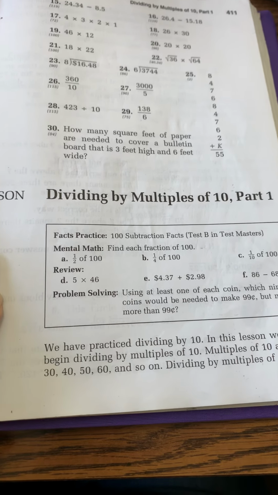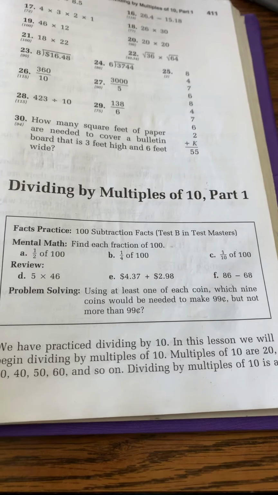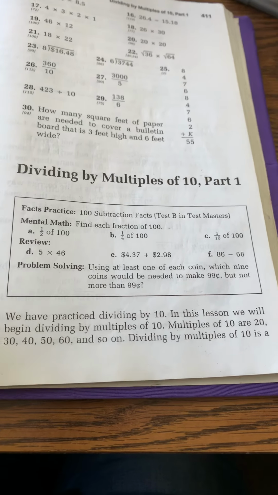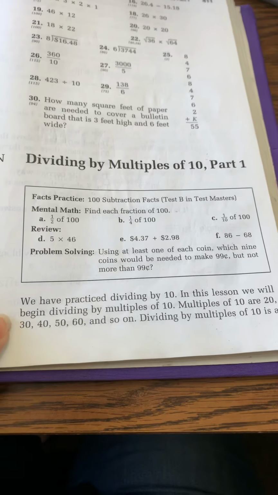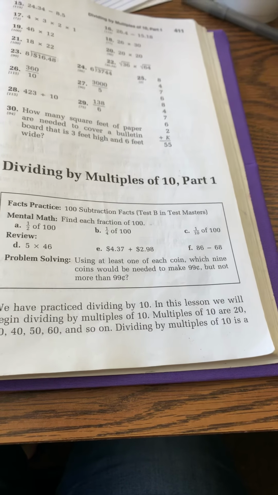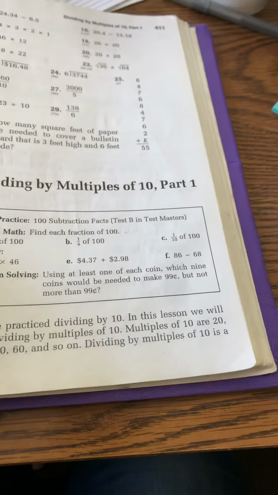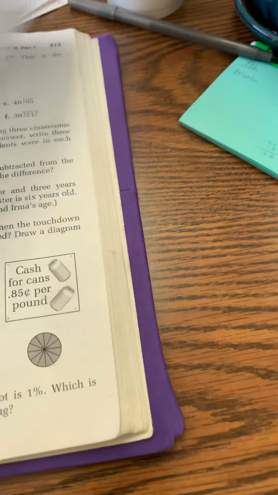This is page 411 in your math book, and it is dividing by multiples of 10. And if you look at the very bottom, it just starts out by saying that we've practiced dividing by 10, but here we're dividing by multiples of 10, like 10, 20, 30, 40, 50, and so on.